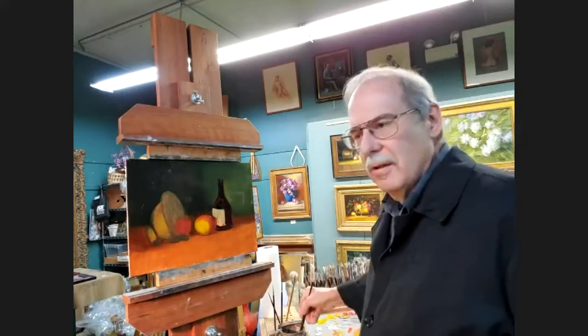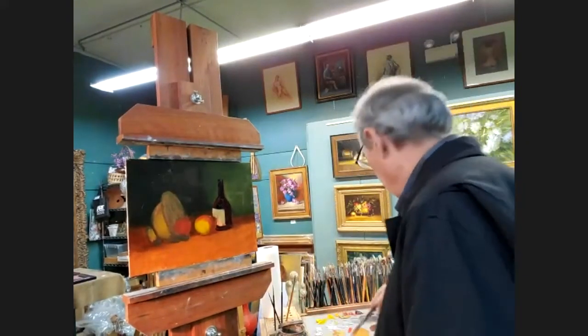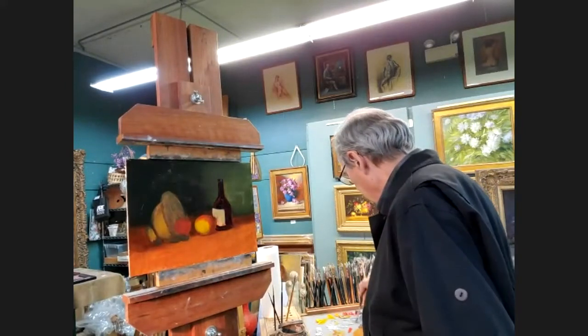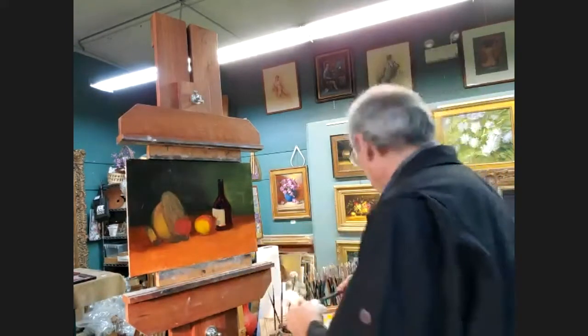So we'll start lower and then we'll build up. And now there's a little bit of a shadow on that label.